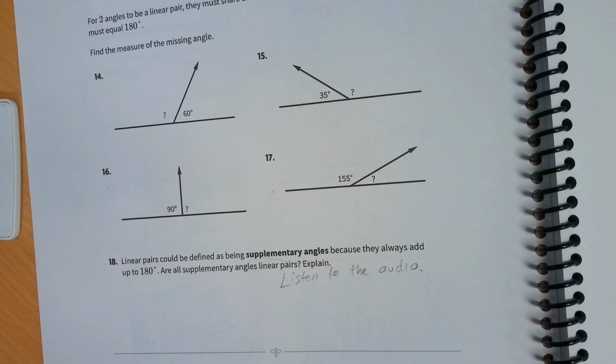Like if you had a power line crossing a road, you could find an angle on one side of the road and an angle on the other side of the road that add up to 180, so those are supplementary, even though they're not next to each other. However, if they are right next to each other on a linear pair, they are also supplementary. Linear pairs are always supplementary, but you can have other situations with supplementary angles, because they just need to add up to 180.